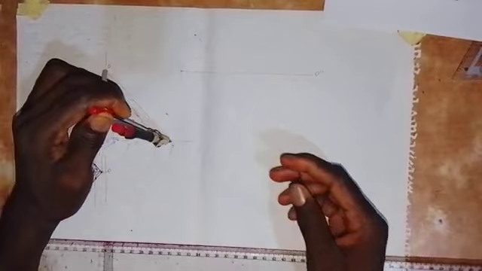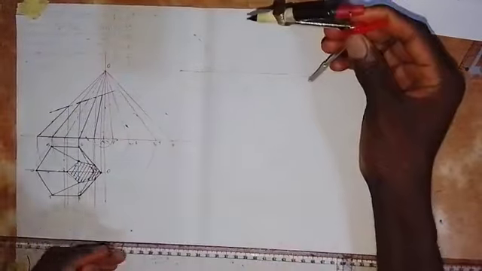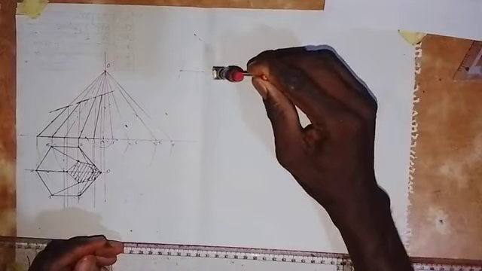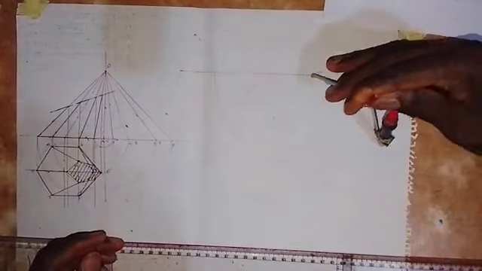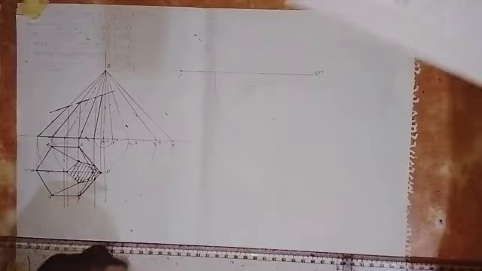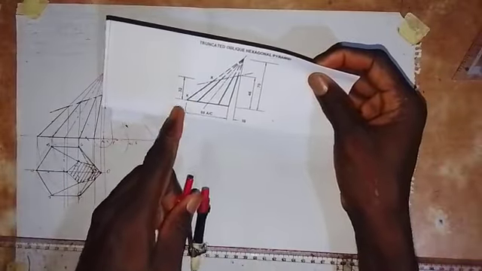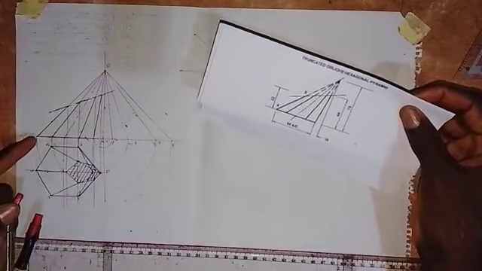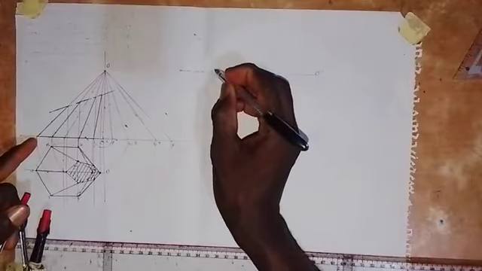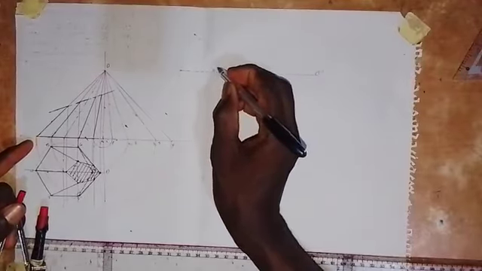So take O4. Put the pinpoint here at point O prime prime, and then draw an arc like this. We are opening it as you see it in the diagram. That is where we have the seam. So we are opening from this point 4 here. That means here we have 4. So this is point 4.